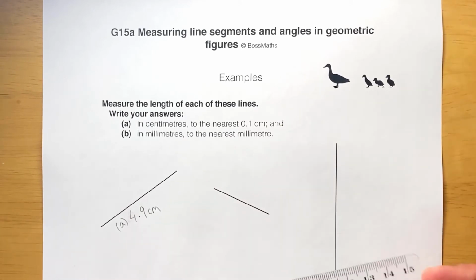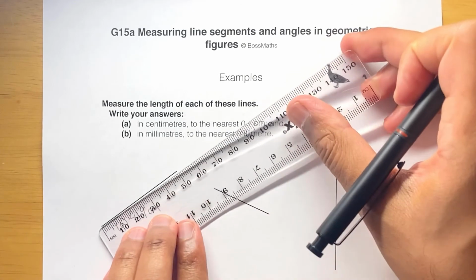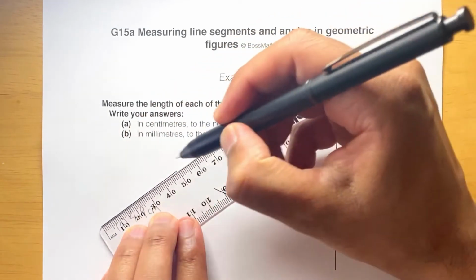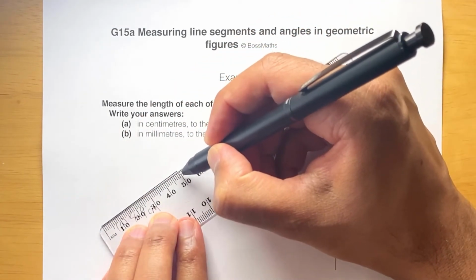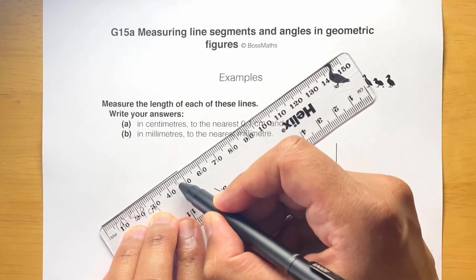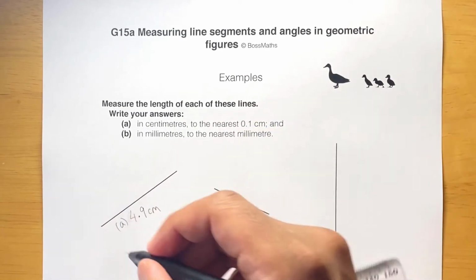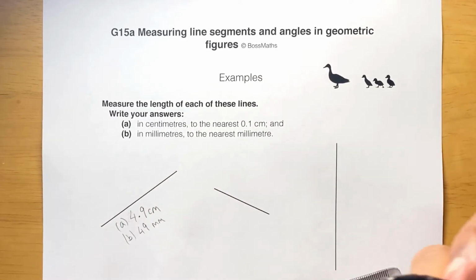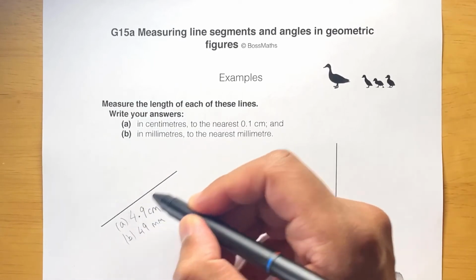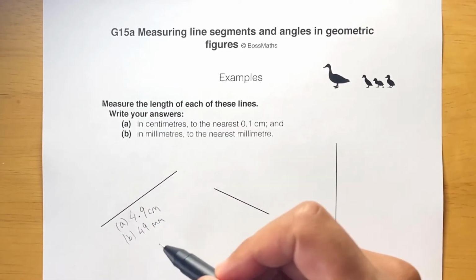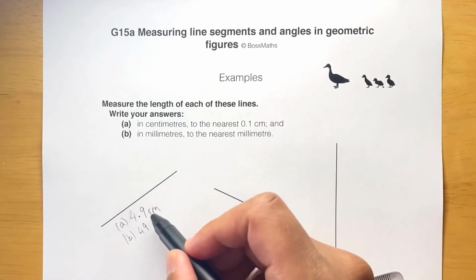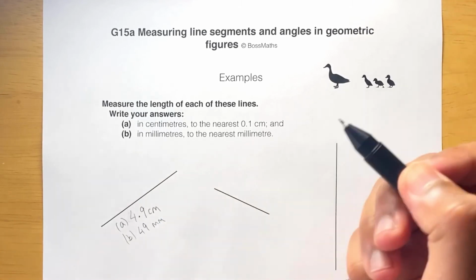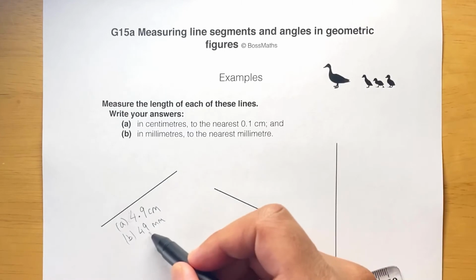Now, I could measure it in millimetres using the other side of my ruler, but I really don't need to because you'll see it's quite easy to convert. There is the 0 end point, and then this point here you'll see is at 40, 1, 2, 3, 4, 5, 6, 7, 8, 9. It's 49 millimetres long. Now, did I really need to measure that, or could I just have converted from 4.9? Well, I could have just converted from 4.9. There are 10 millimetres in a centimetre, so to convert 4.9 centimetres into millimetres, I just needed to multiply that by 10. 4.9 times 10 is 49.